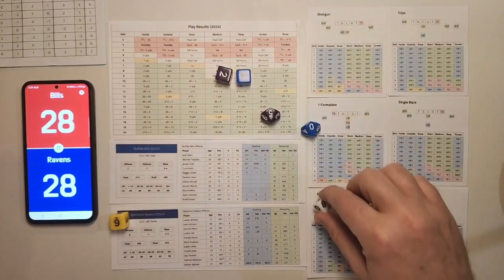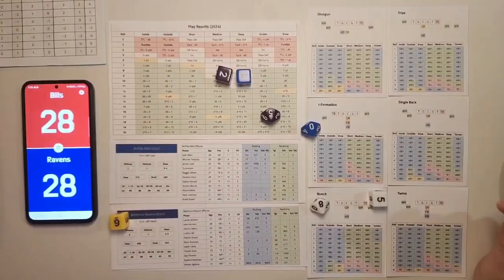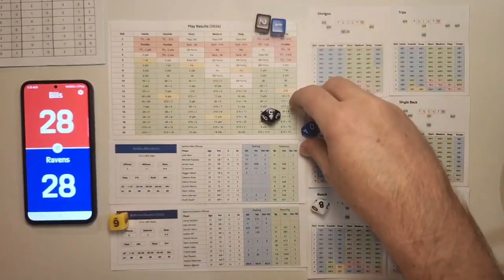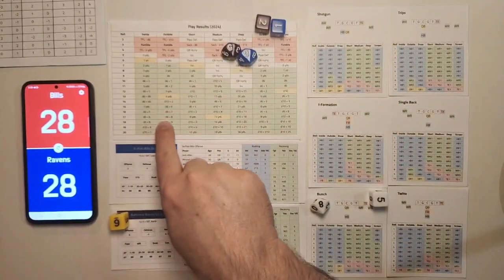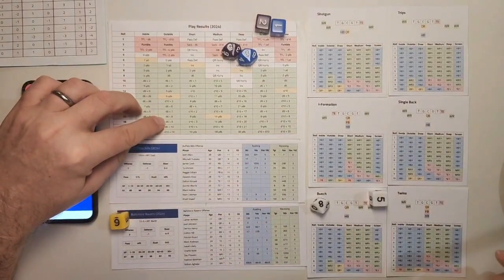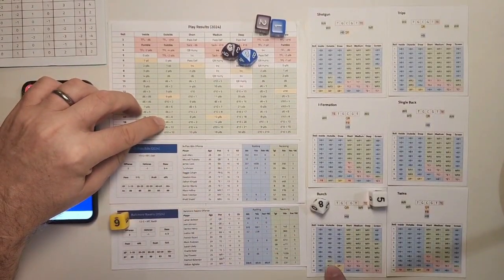Bunch formation. 2nd down play, outside run to the base. This is 0, so they still have their +2 advantage. So 17 on an outside run is D6 plus 8. Outside run, this is going to be a handoff to the wide receiver.